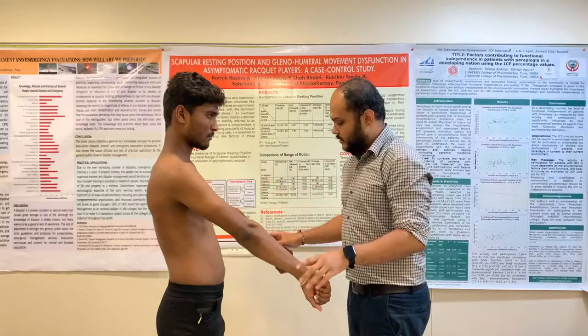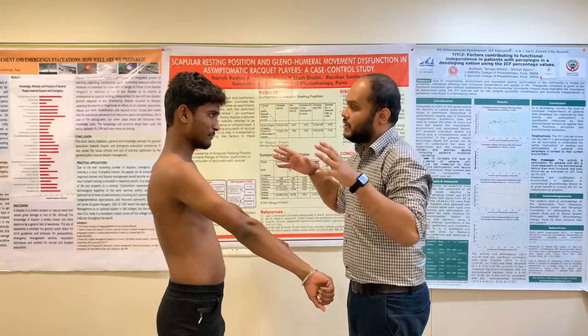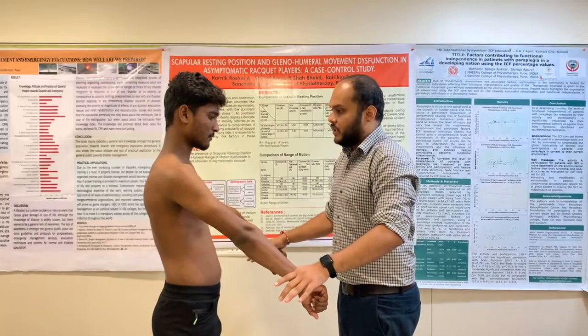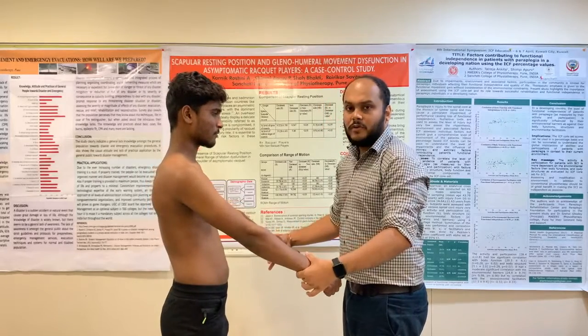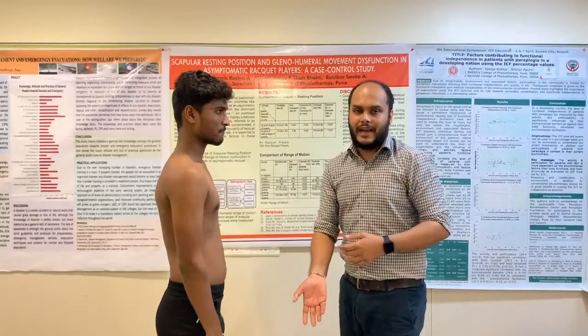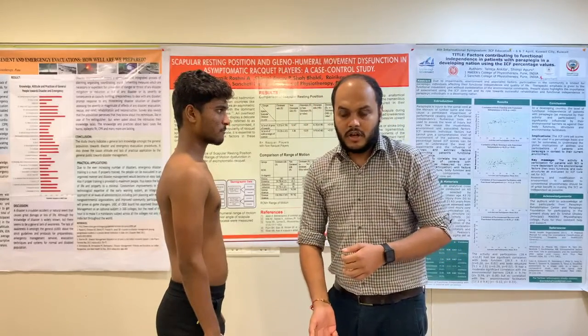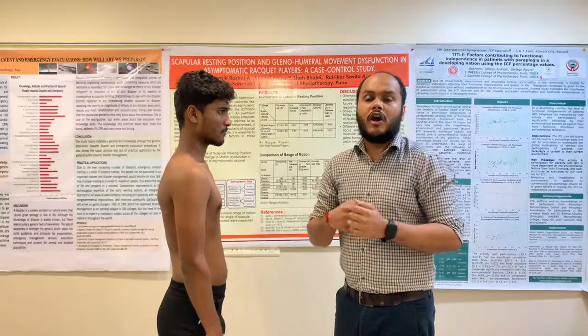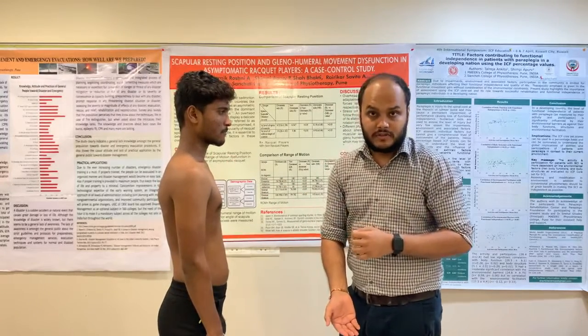So all you need to do is just maintain this position, and I'll be giving a downward resistance to you. So maintain this, relax. Now you can keep the hands down. We try to perform the test bilaterally because it's always easy for the patient. And if the patient complains of pain in this position, automatically the test is considered to be positive.